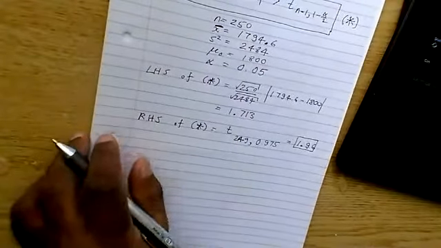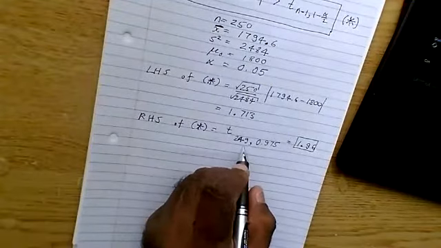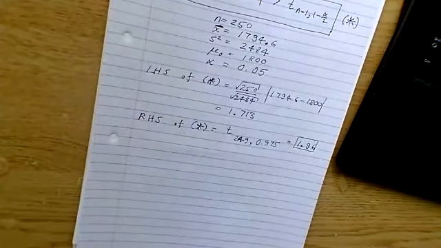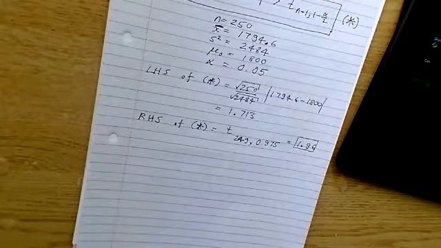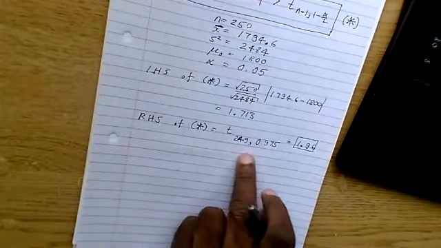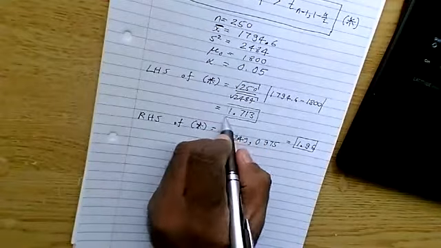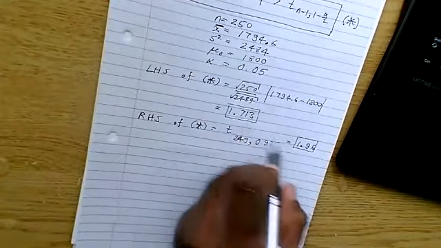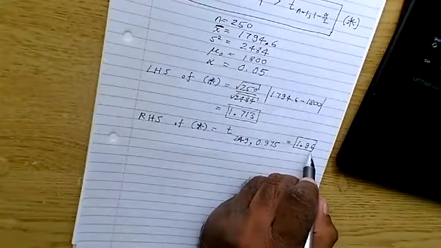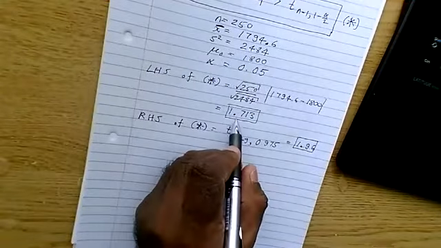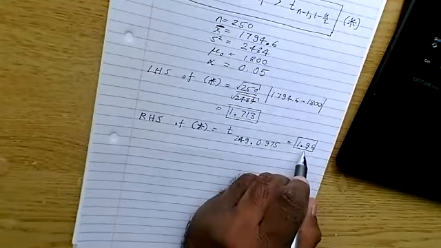Now, I assume you know where the tables are. You should go to the course website, and there's a link called formulas. Click on that link and go to the very bottom of the page, and you will see how to read this. So the left-hand side is 1.713, the right-hand side is 1.96, and clearly this is not greater than this.